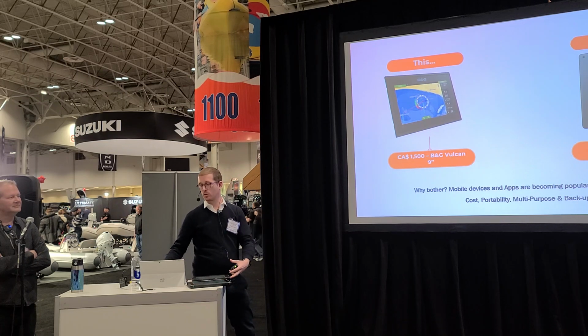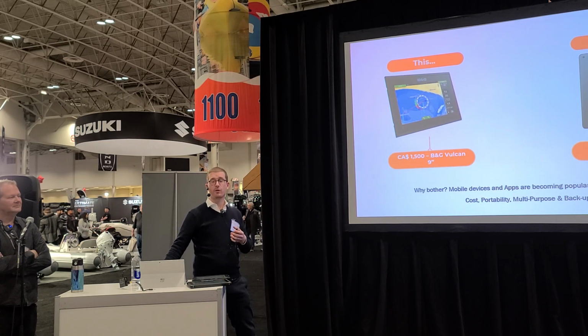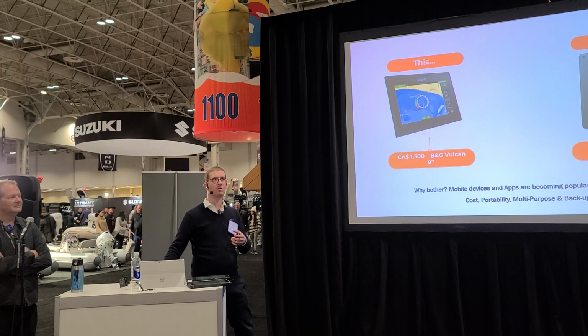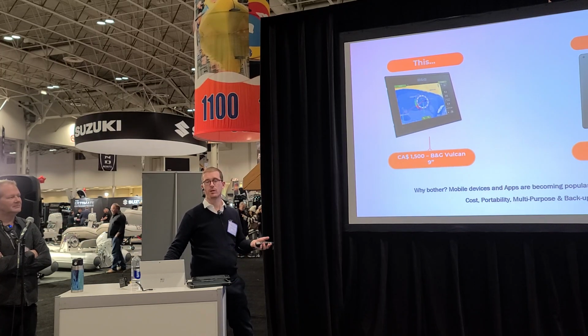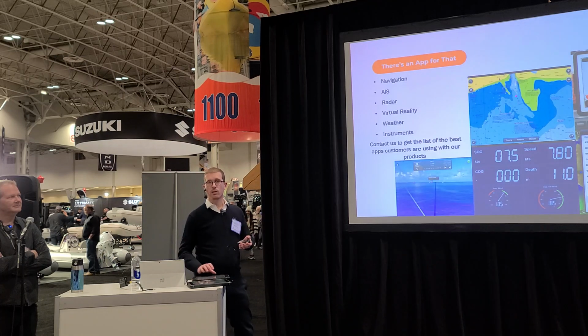So it's nice to have a chart plotter, but if you need to upgrade the charts or add extra features like doing emails, obviously you can't. And on a tablet, you've got hundreds of apps and software for all sorts of things.